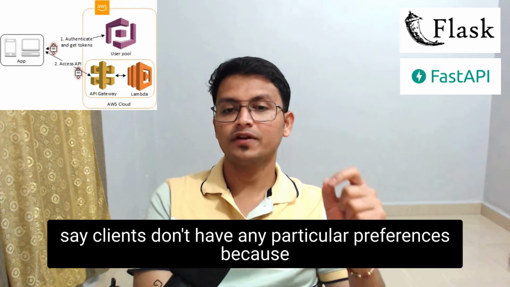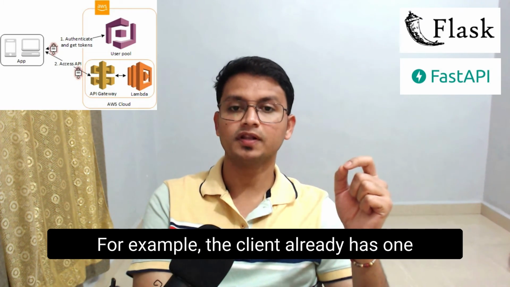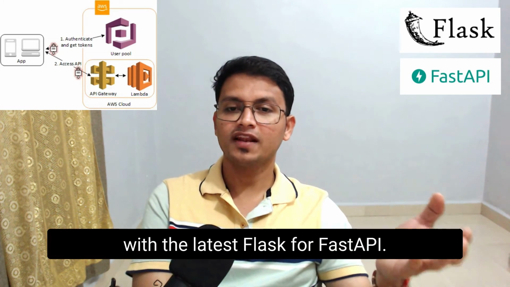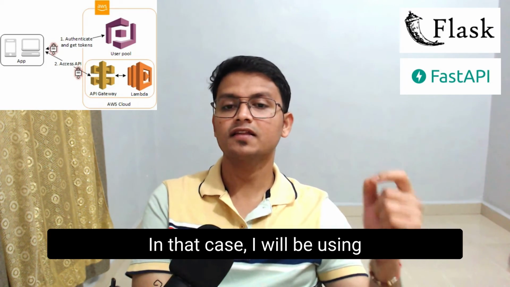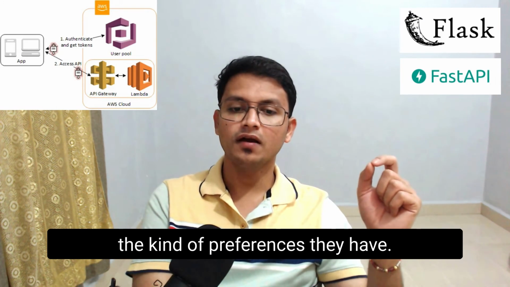When I say client doesn't have any particular preferences, it's because sometimes they do have a preference. For example, the client already has a development team, and they are quite familiar with, let's say, Flask or FastAPI. In that case, I will use the preferences they have.